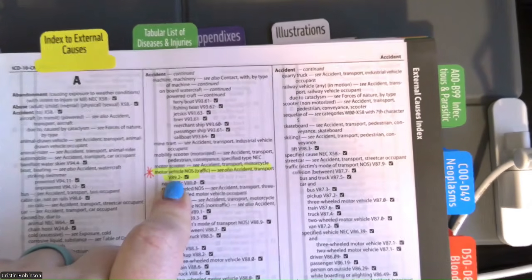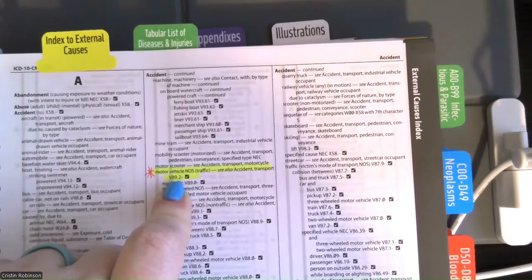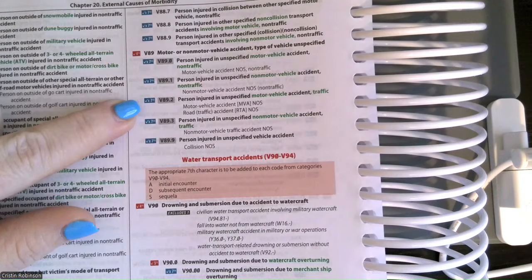So if we were looking up this code, we would then need to go to the tabular list to get our additional digits. So let's go there. Now we have flipped to the tabular list and we have found our code, V89.2. As you can see, next to our code, we have a blue box that says a 7th character is required.